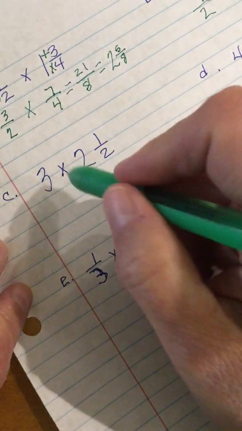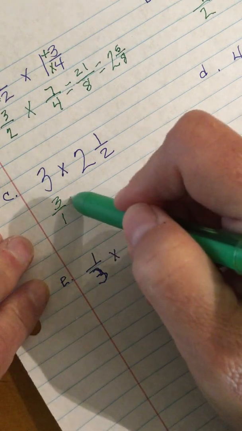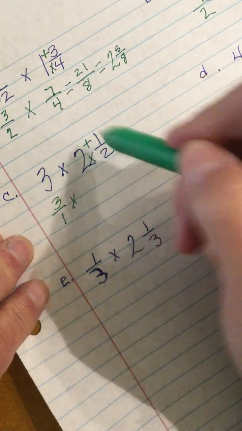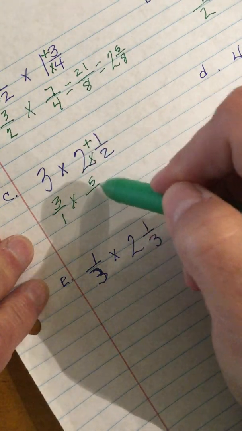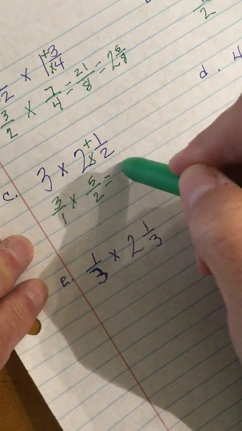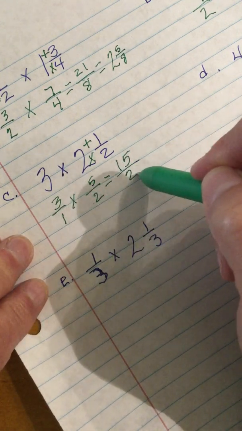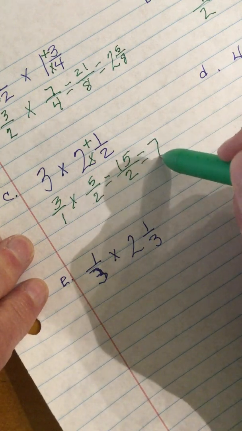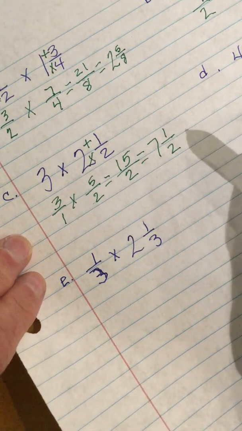All right, here we have a whole number. So I'm going to put my 3 over 1. Then I need to change this mixed number into an improper fraction. 2 times 2 is 4, plus 1 is 5. 5 halves. 3 times 5 is 15. Then 2 times 1 is 2. And we need to reduce. 2 goes into 15 7 times with 1 left over. So this should be 7 1/2.